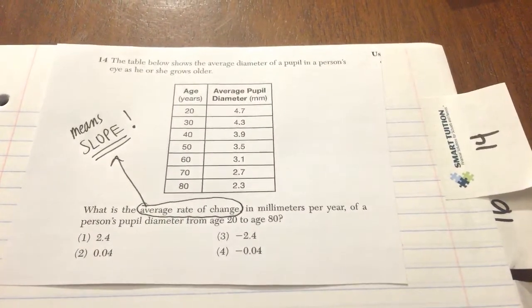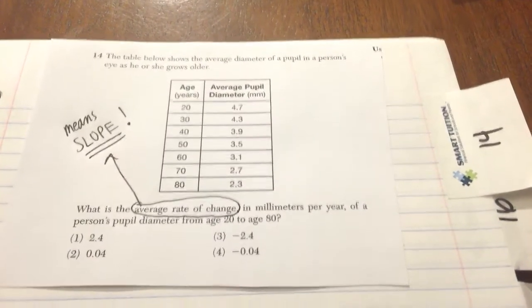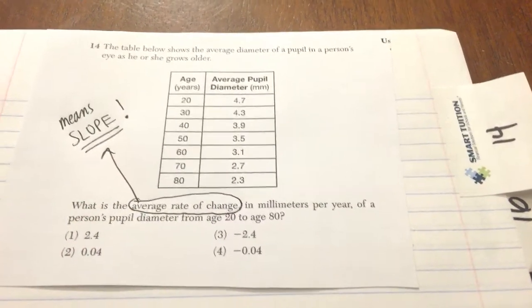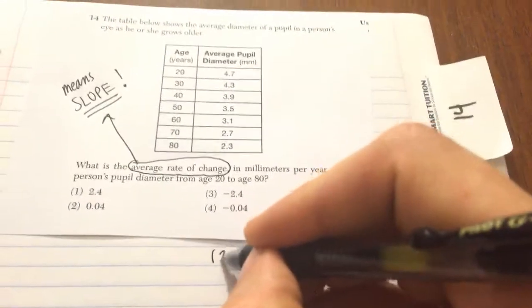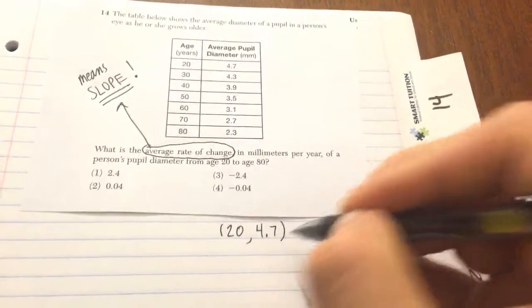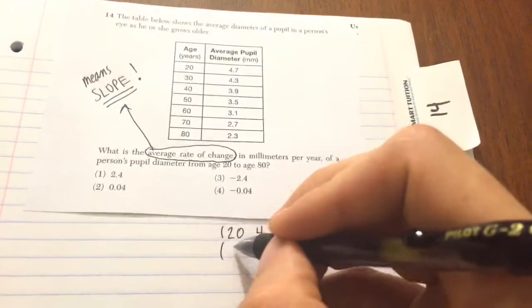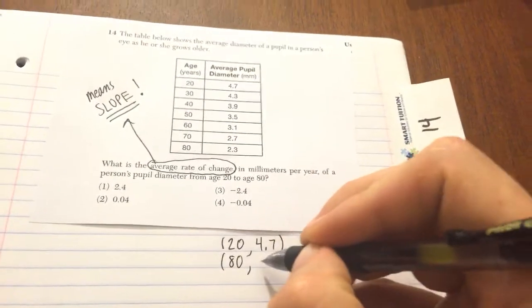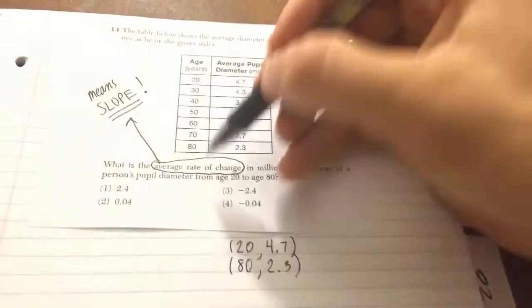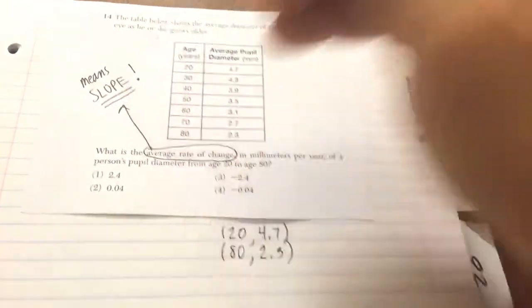Number 14, we're comparing the average diameter of a pupil in a person's eye as they get older. What is the average rate of change in millimeters of a person who goes from age 20 to age 80? Well, age 20 had a diameter of 4.7, whereas a person that was 80 had a diameter of 2.3. Remember, the average rate of change just means slope.